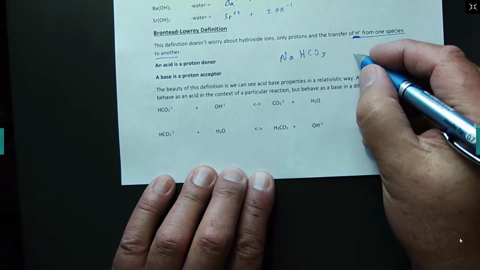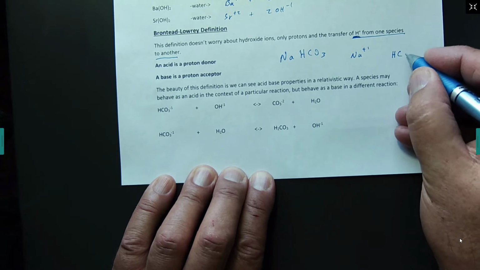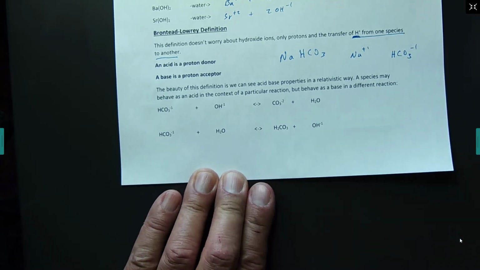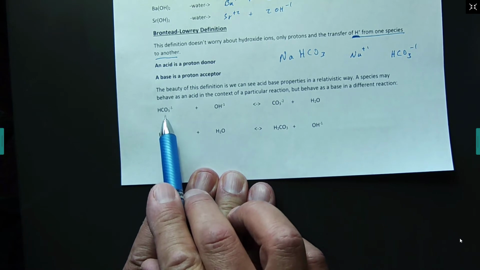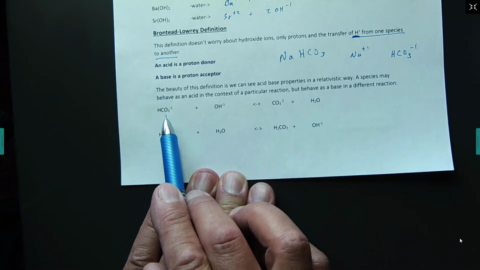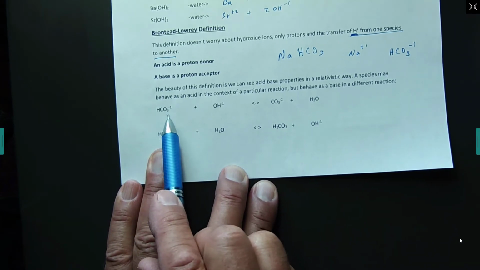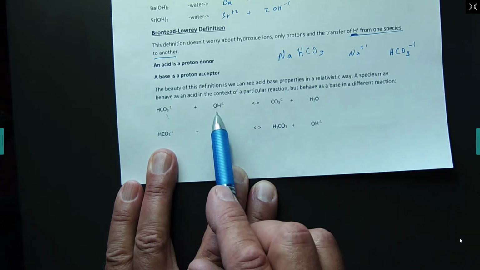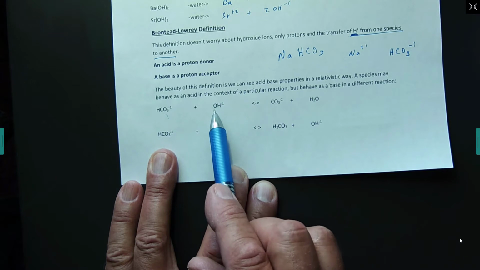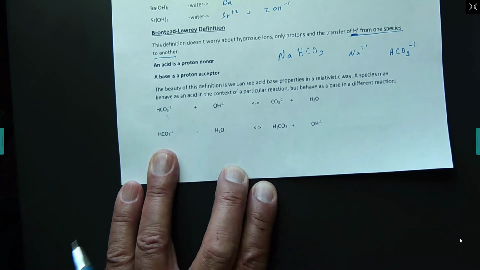You dissolve it in water, you get the sodium ion, which we don't care much about, and we also get the bicarbonate ion. So if you have a solution of this, well, this stuff could react as an acid or it could react as a base. Let's look at this first reaction. If you have this stuff and you were to add sodium hydroxide to the solution, hey, these hydroxide ions are going to reach out and remove that proton. That hydrogen there gets pulled off.